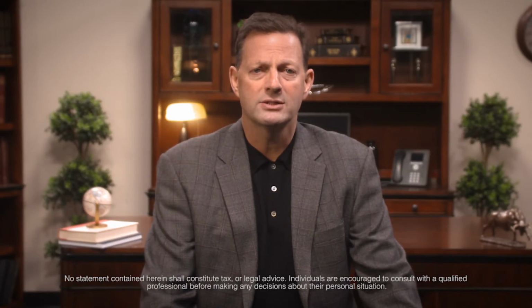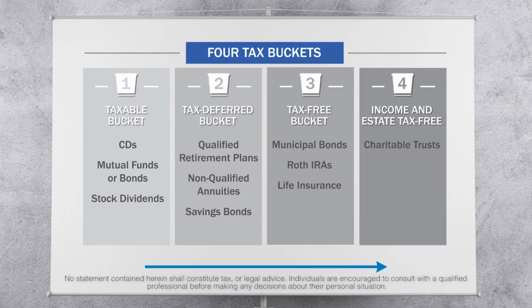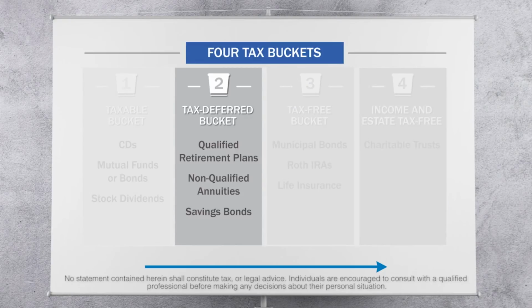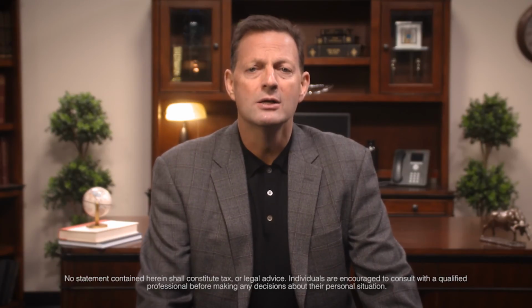Here's what you need to know. If you want to reduce taxes on your assets over time, you need to move assets to the right, to the later buckets. A common mistake many people make if their objective is to reduce tax liability is often right here. They have a majority of their assets in qualified retirement plans. This has the potential to create significant tax liabilities down the road. You may want to consider reallocating some assets to the right to help reduce the tax liability over time. This is how the concept of the 4 tax buckets works.